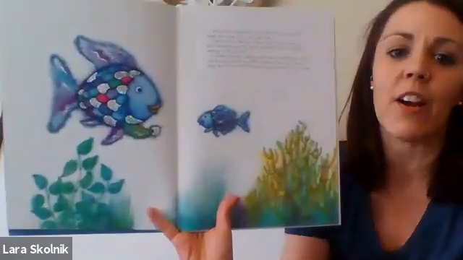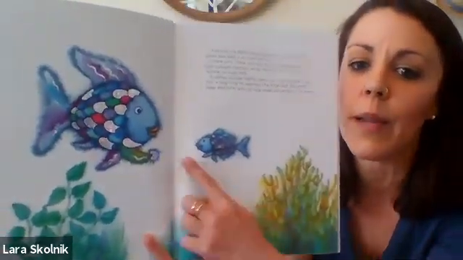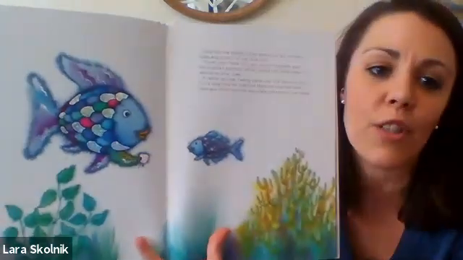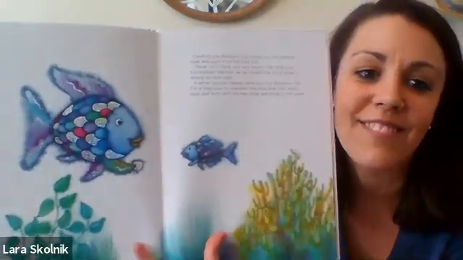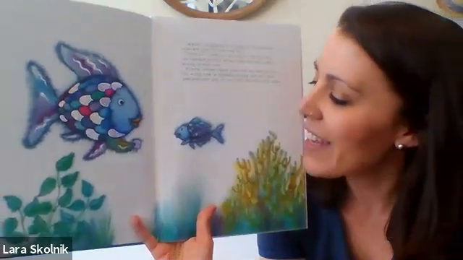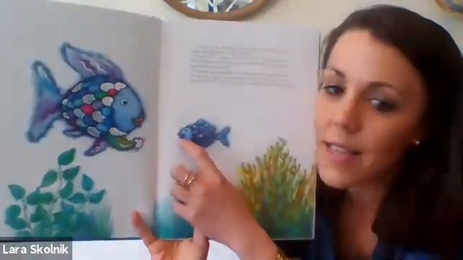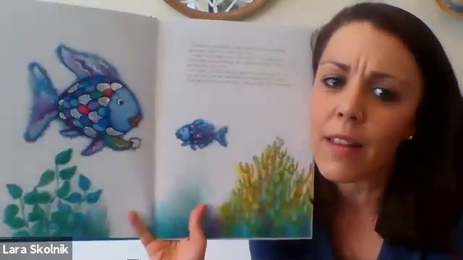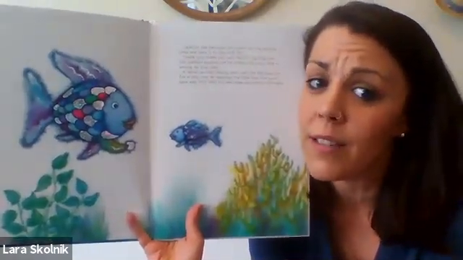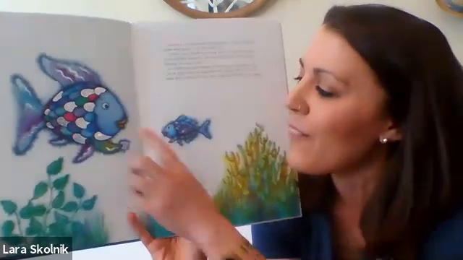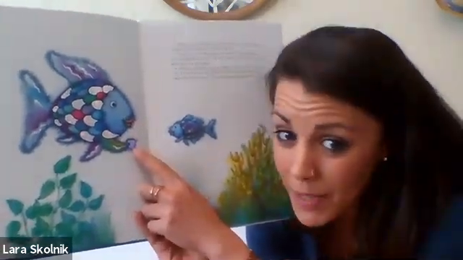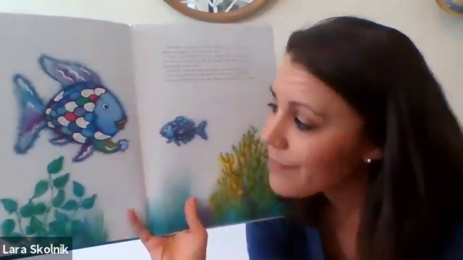Let's look carefully at the two characters. We have the rainbow fish and we have the little blue fish. How do you think the little blue fish feels right now? Yeah, I think he feels happy too. You can tell because he has a smile. If we look at the picture clues, he's smiling really big. But who else is smiling for almost the first time in this whole book? Yeah, the rainbow fish has a smile too. That tells me that I think he might actually be happy to be giving away his scale. Let's see.